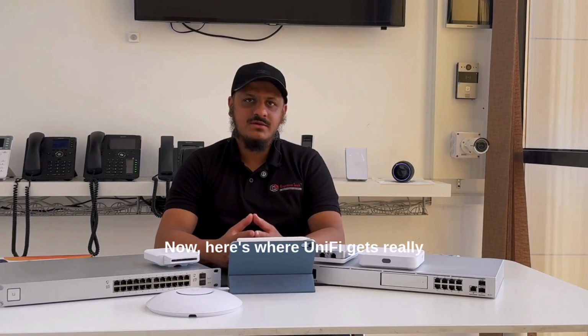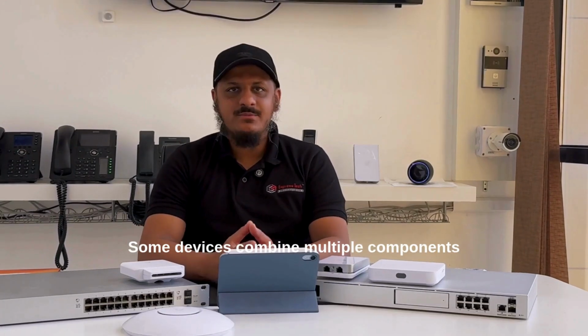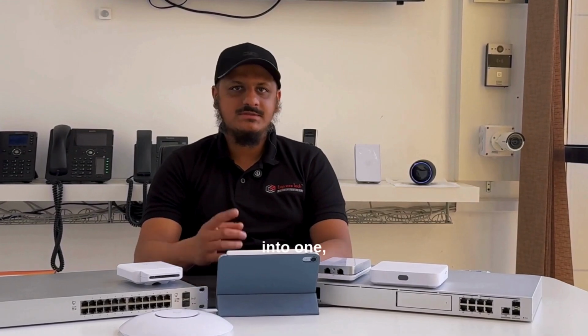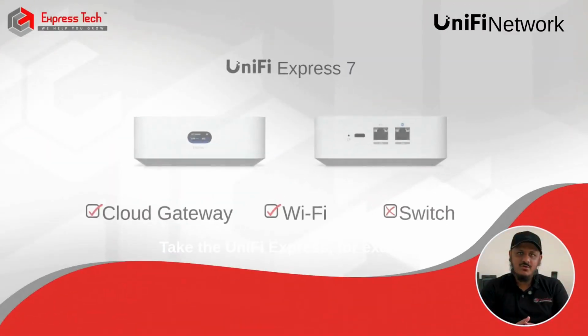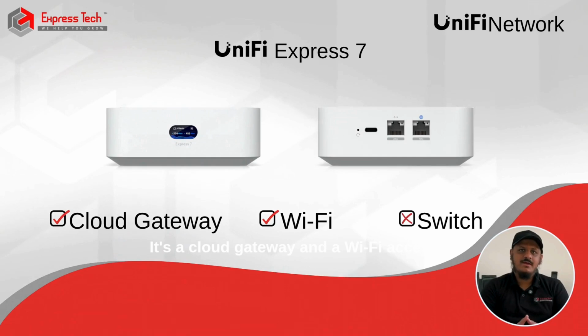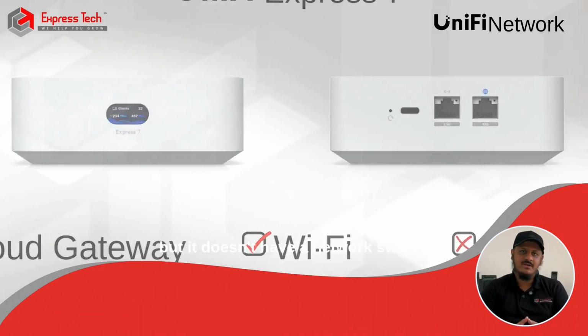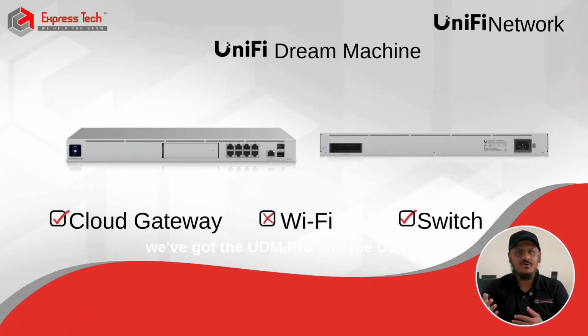Now, here's where UniFi gets really interesting. Some devices combine multiple components into one, so you don't need a separate device for each job. Take the UniFi Express, for example. It's a cloud gateway and a Wi-Fi access point, but it doesn't have a network switch. On the other hand, we've got the UDM Pro and the UDM Pro SE. This is a cloud gateway and a switch, but it doesn't have a Wi-Fi access point built in.